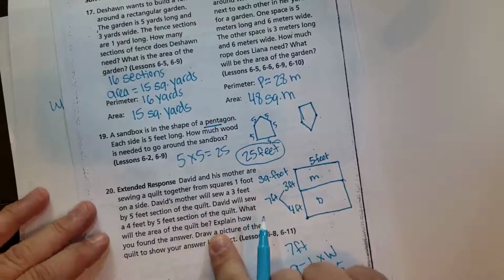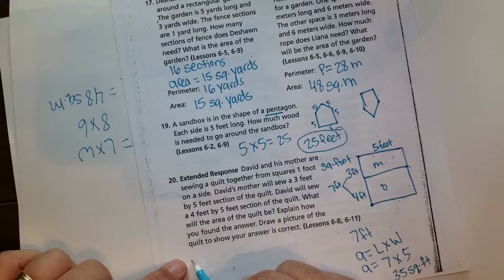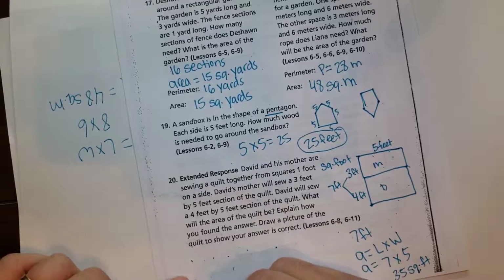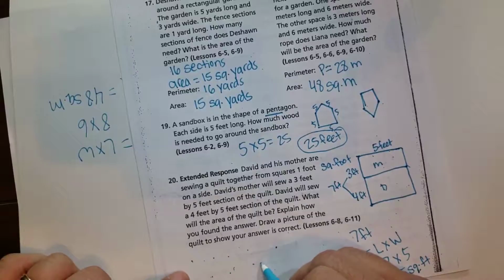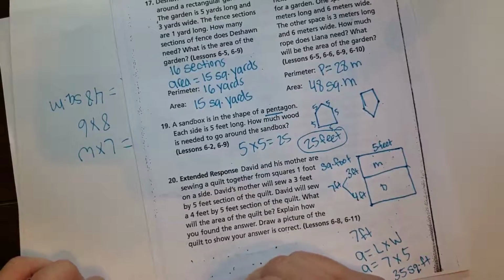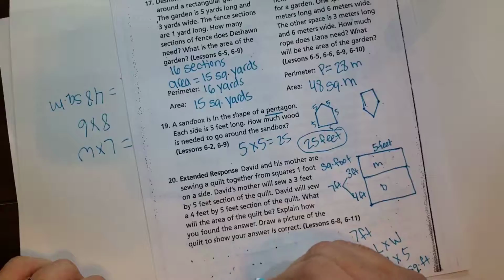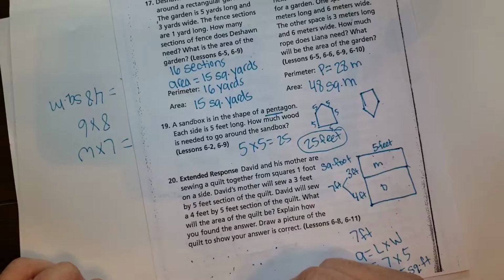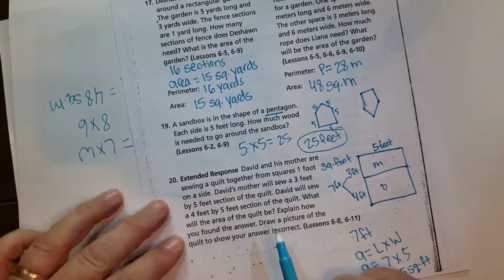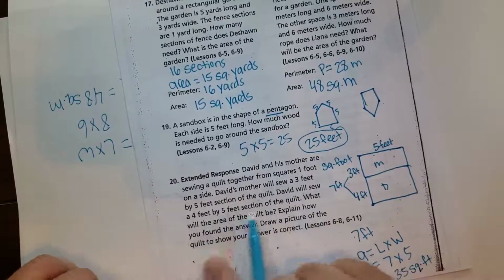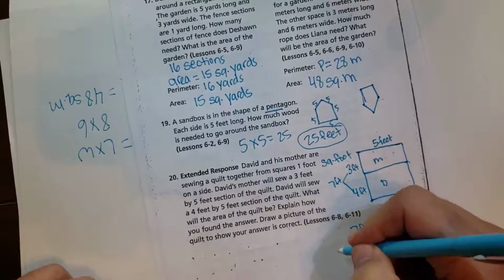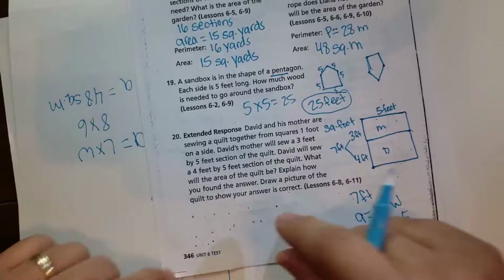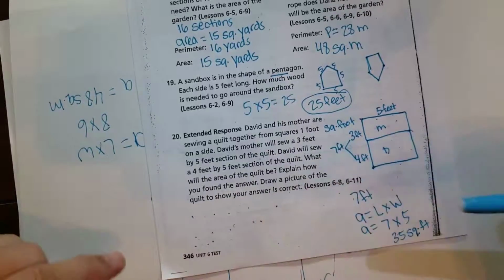And then you want to explain how you found your answer. So we'd say first, I drew David's mom's quilt. Next, I drew David's quilt. After that, I added the length of David's mom's quilt to David's quilt and got a length of 7 feet. Then I multiplied 7 feet times 5 feet to find the area. Do you see how you have to write those sentences out? In the interest of time, I'm not going to write those out here for you, but I do need you to do that.